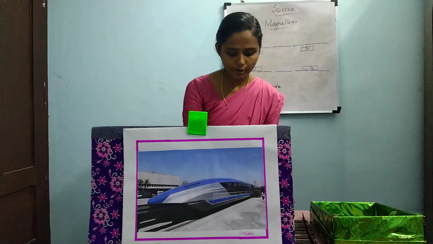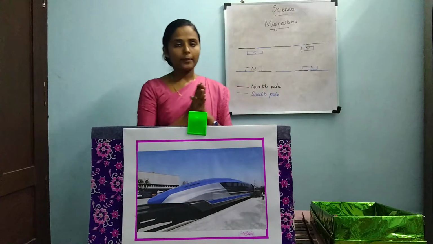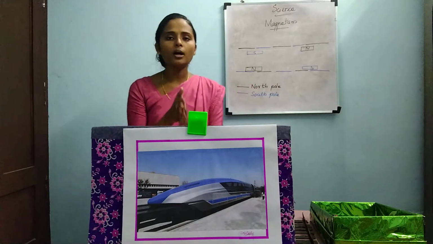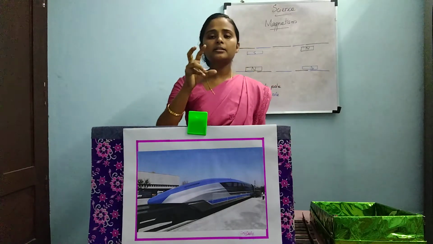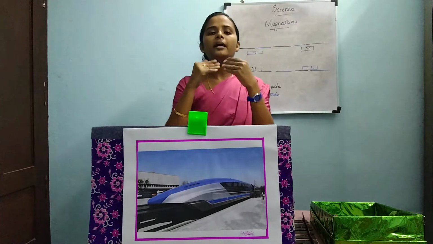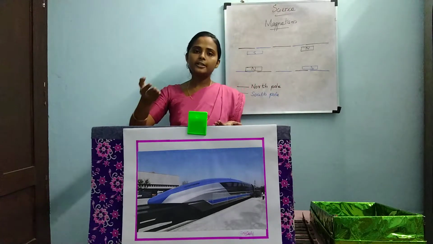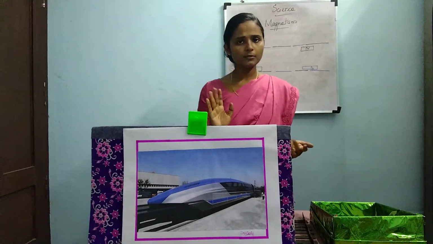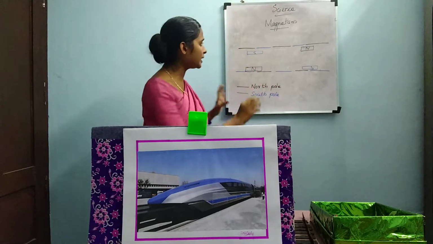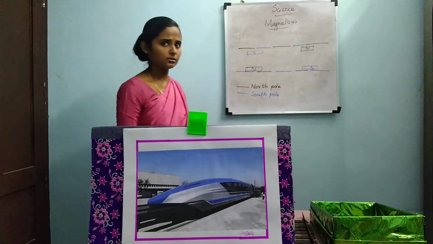Let's keep the diagram for a minute and I will explain about the electromagnet. The electromagnetic train is worked by means of electricity, that is, the magnet is magnetized by allowing electricity through the magnet. First point is the magnet is magnetized. The line shows north pole, south pole, that is the magnet.